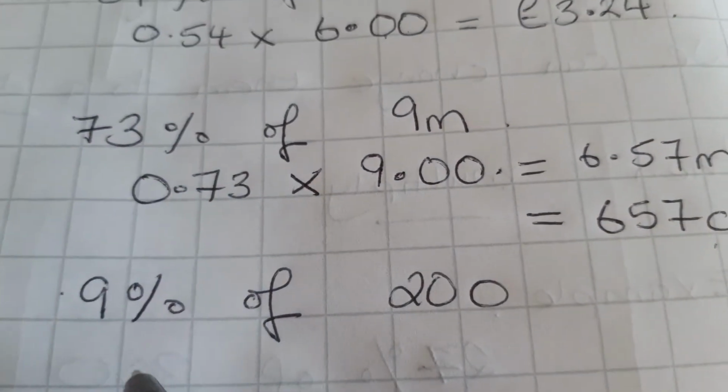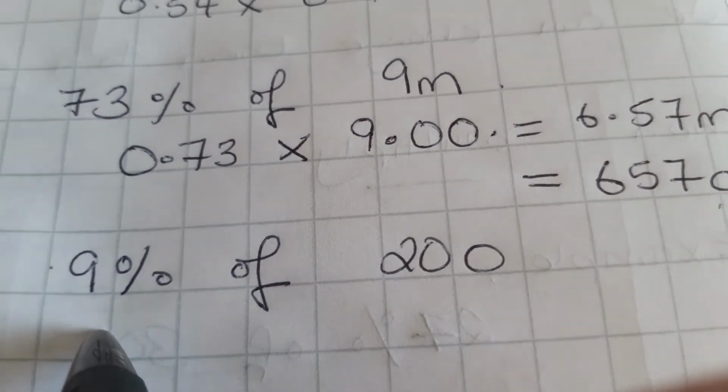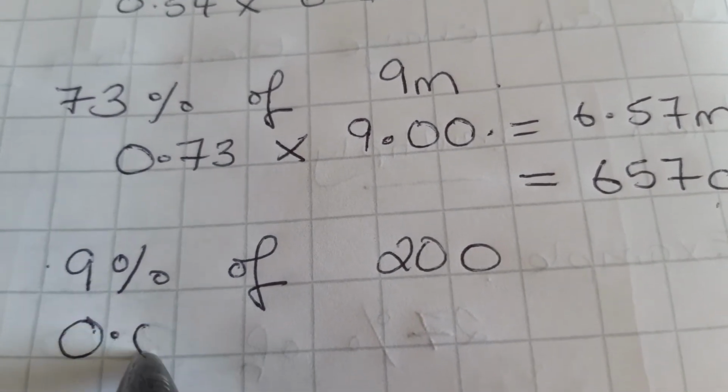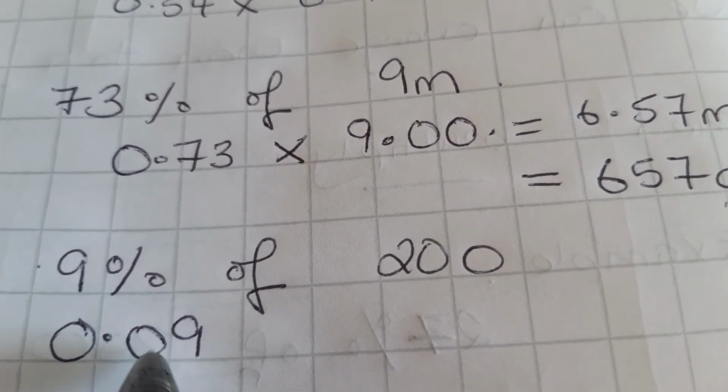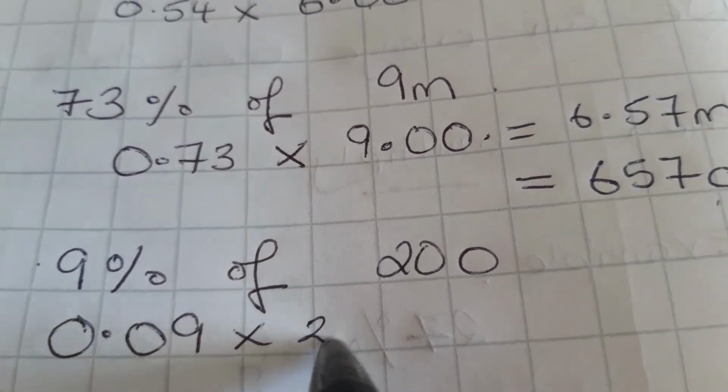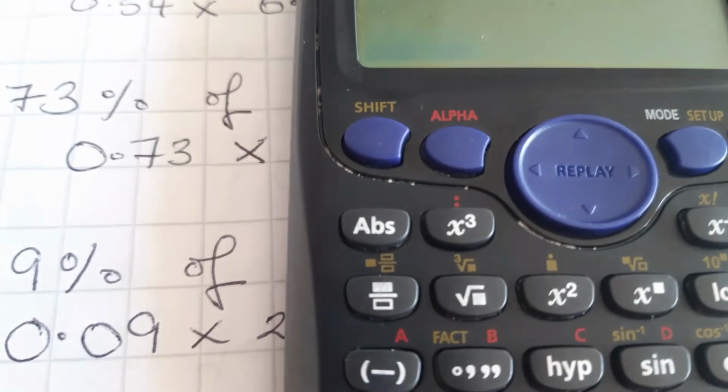Then we have the question 9%. You might be tempted to write 0.9, but you should know that it's 0.09. Any percent less than 10, you put in this extra naught, times 200. You may be able to do that without your calculator, but I'm going to do it anyway. Equals 18.